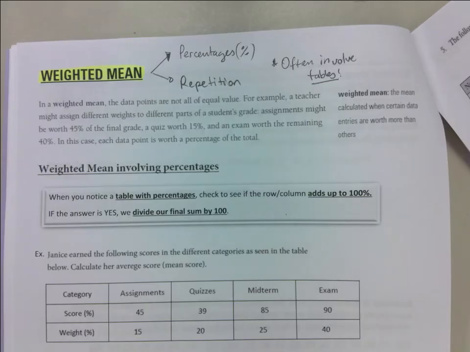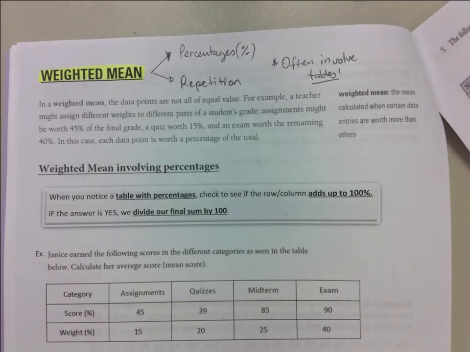Weighted mean, most of your teachers have different weights for different categories, right? You've got a weight for assignments, a weight for tests, a weight for exams. Everything is weighted differently, which literally means some things are heavier than others. If you don't do well on an exam, it's going to hurt you more than if you don't do well on an assignment, because the weights are so different. And I think most of you understand that.